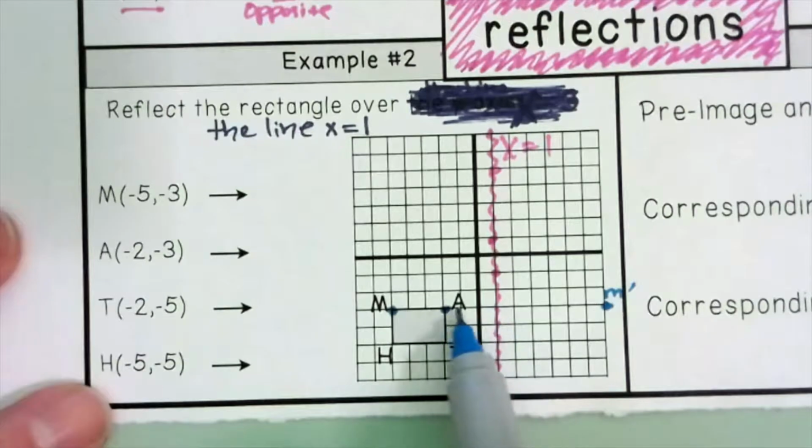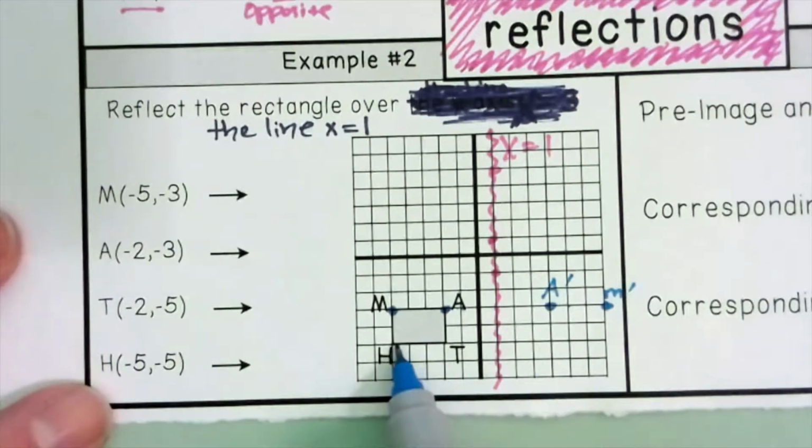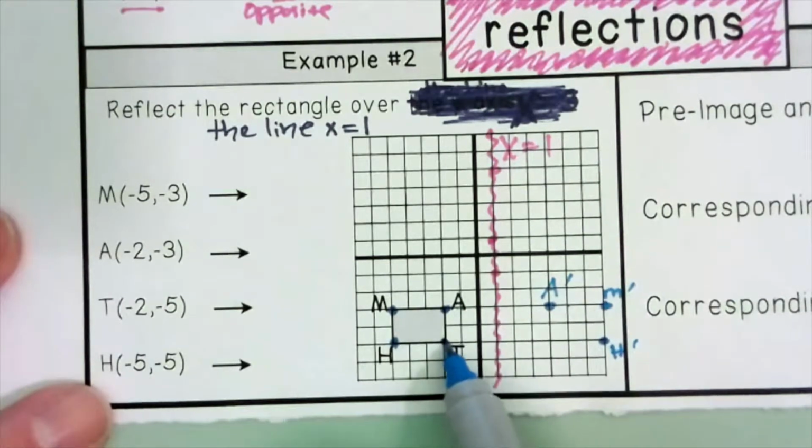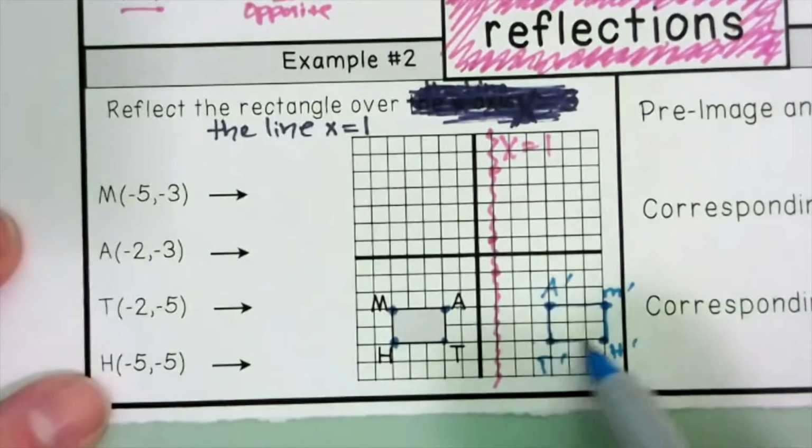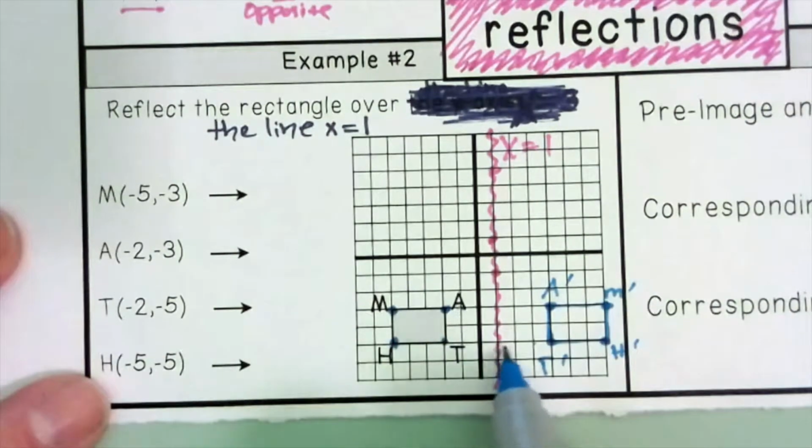Okay, A. A is 1, 2, 3 units to the left. So my A prime will be 3 units to the right. Now, I do notice that M and H are the same distance, but two apart. Same thing with A and T. So I should be able to do those easily because it's a rectangle. But still, T is 1, 2, 3 units to the left. So T prime is 3 units to the right.